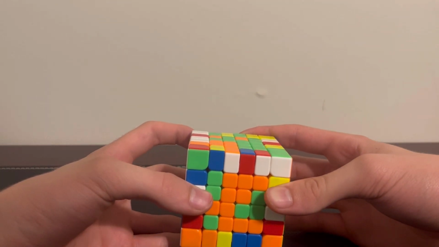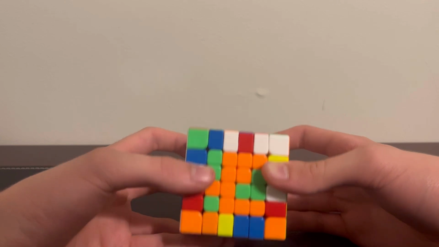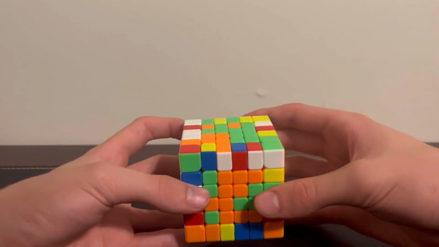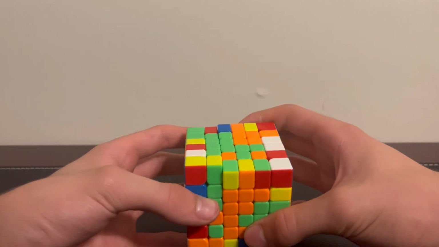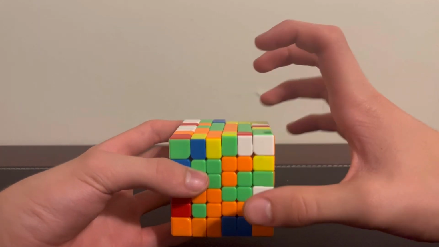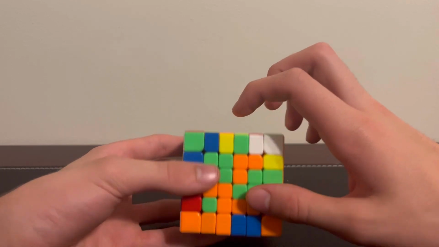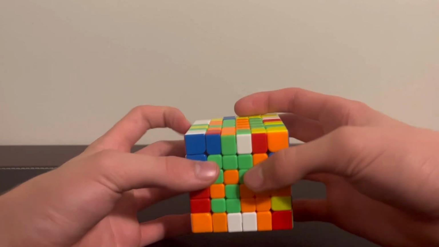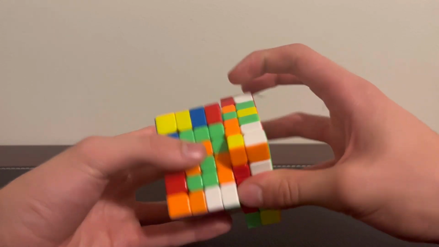Now for the last 2 centers, I know orange goes here, so I'm going to start by solving orange. And I usually like to make a middle bar first and then do outer, middle, outer. It's kind of strange. So I see I already have this middle bar made. So I would do this to insert that into the top. And then I see I can pair up these 3 pieces with this corner like this, and then insert it into the top as well.